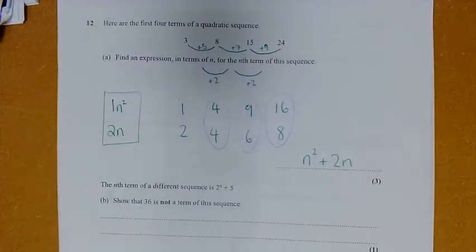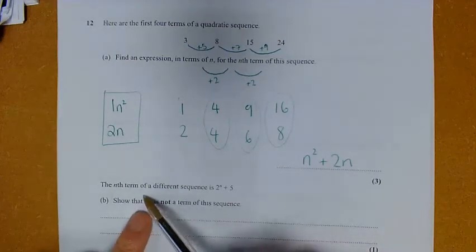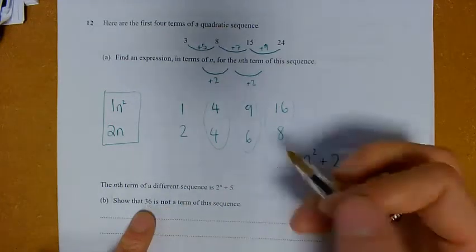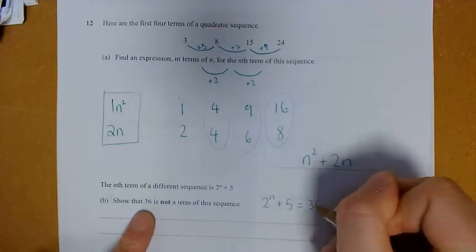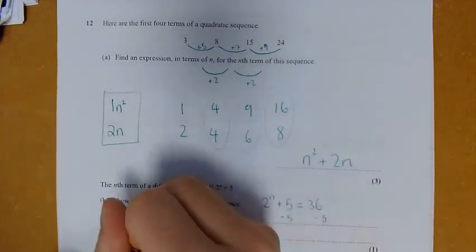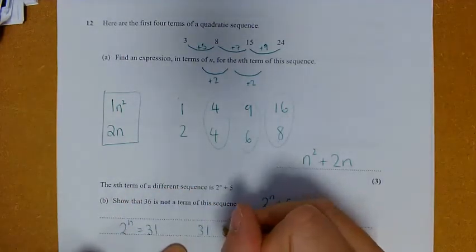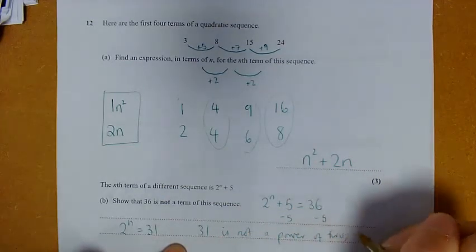For the second part, it says the nth term of a different sequence is 2 to the power of n, add 5, and show that 36 is not a term of the sequence. So whenever we're asked to show if a term is in the sequence, we want to make the nth term equal this number. So 2 to the power of n add 5, can it equal 36? Well, we would take 5 away from both sides. So 2 to the power of n would need to equal 31. And 31 is not a power of 2. So no.